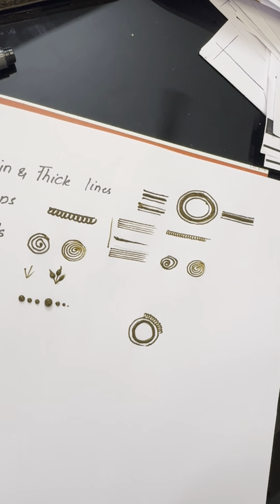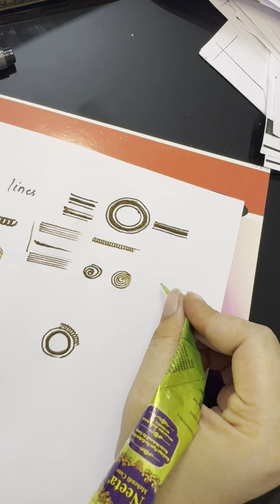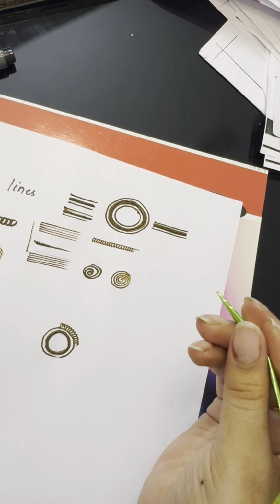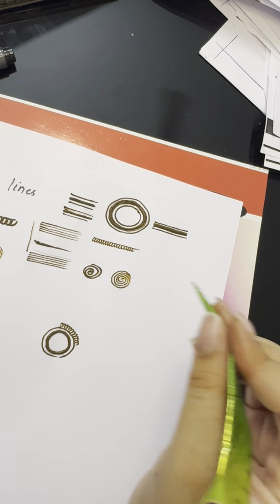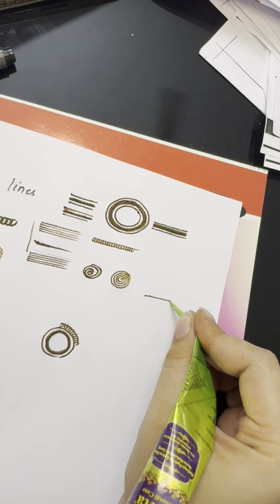So to create your shading, you can also follow this technique. Shading भी अगर सीखना है तो just control your hand and control your pressure. Okay, don't apply too much pressure and control your movement, speed, control. Apply 1-inch strokes like this.